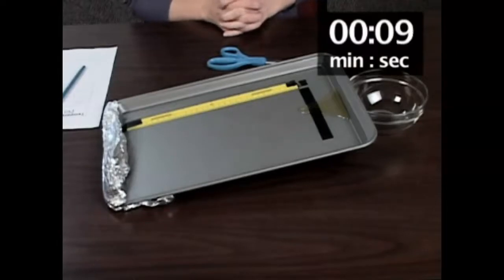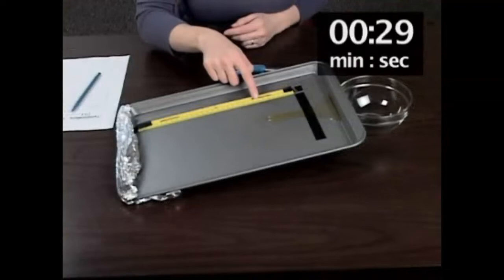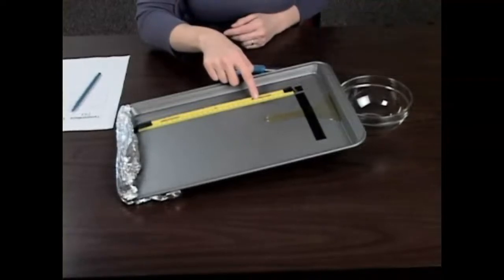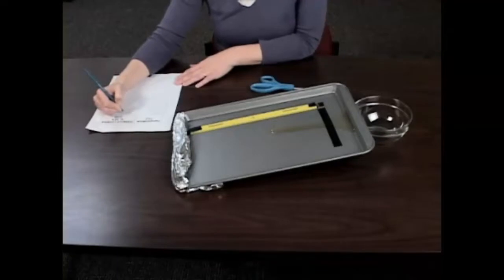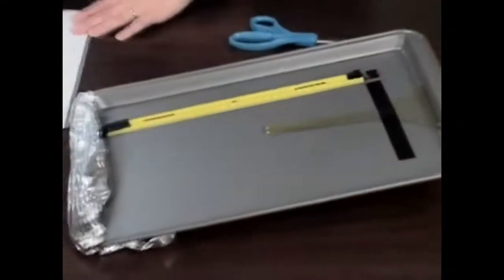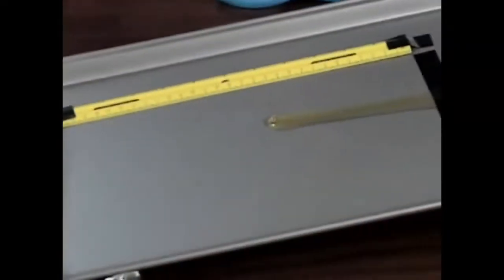To get the best lab results, understand that certain things may vary, such as the honey itself, the indoor temperature, or even the type of cookie sheet. In the first trial, if the honey moves too fast or too slowly, we could increase or decrease the time of the trial, or tilt the cookie sheet more or less. After the first trial, we have to be sure to always use the same setup for each succeeding trial.